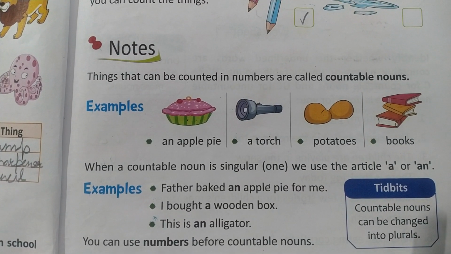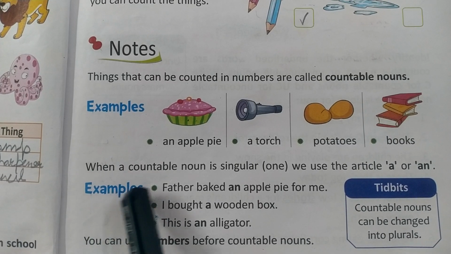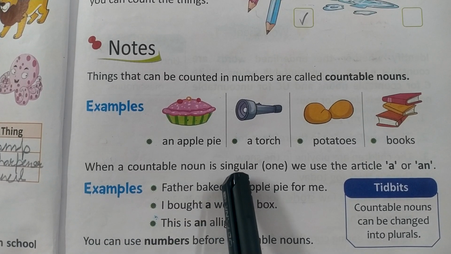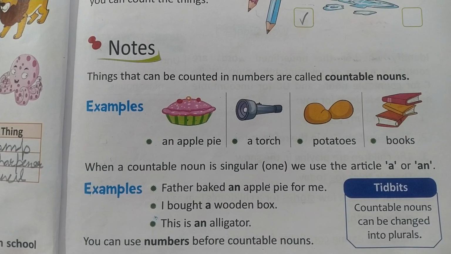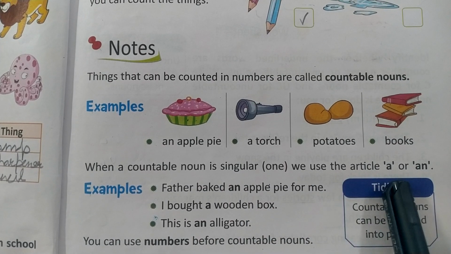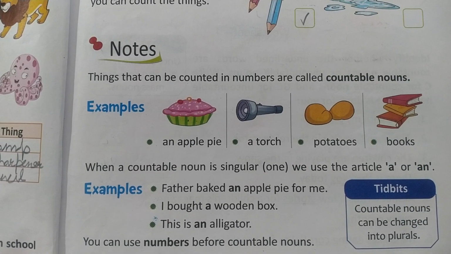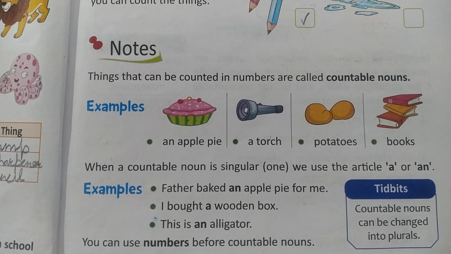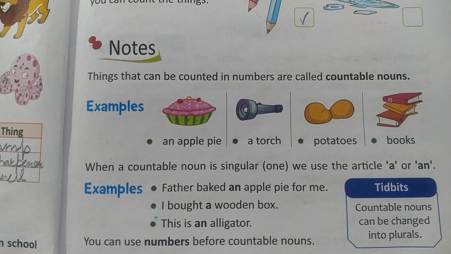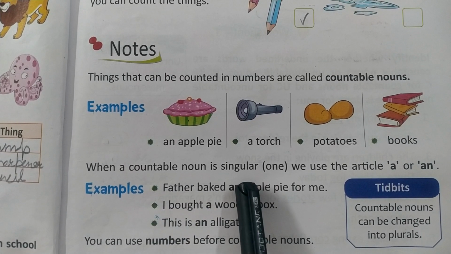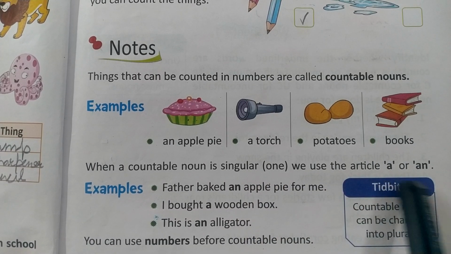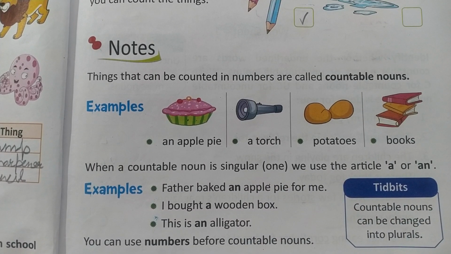Now, one important thing is when a countable noun is singular. Singular means we know one. We use the article a or an. Now students, in higher classes you will read what are articles. Articles are of 3 kinds: a, an and the. Now when a countable noun is singular, we use the article a or an. You have to keep this in mind that countable noun singular, article used before it is a or an.